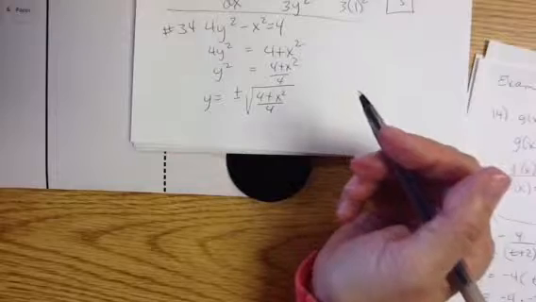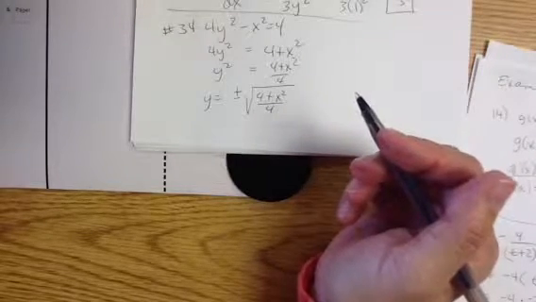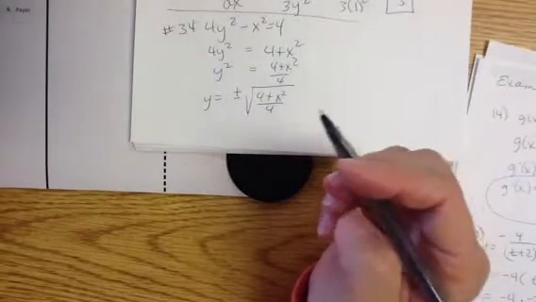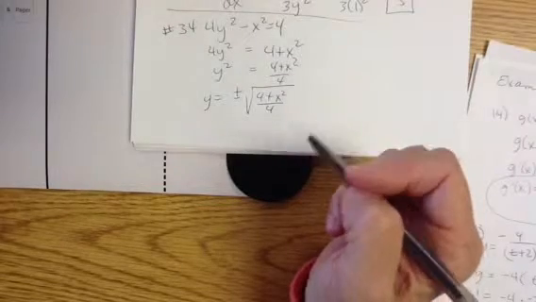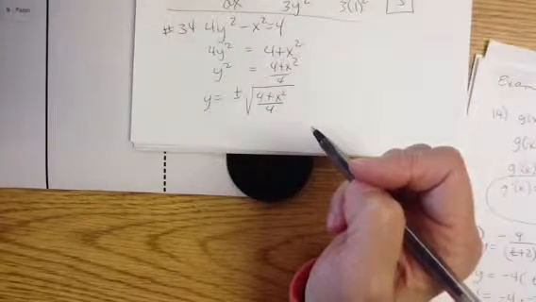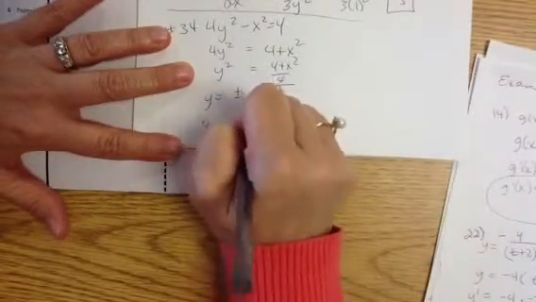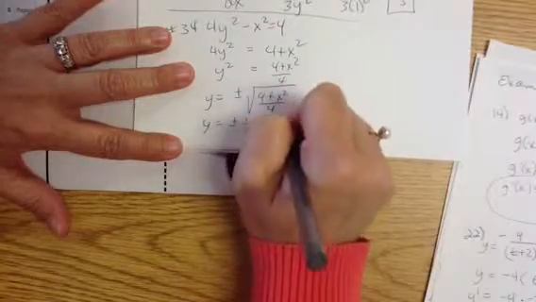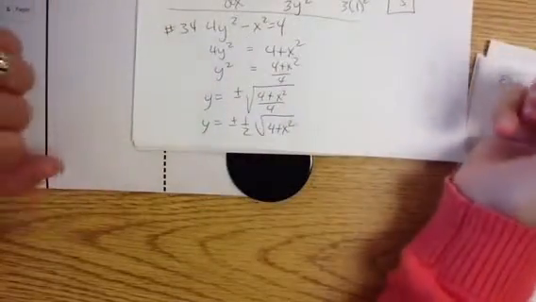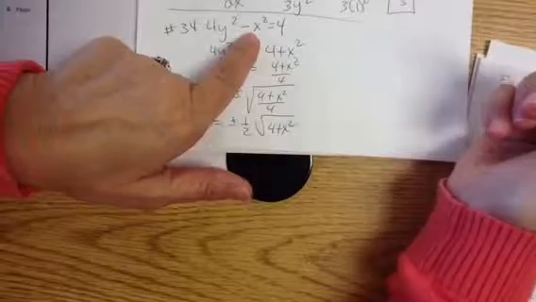Now they want us to sketch the graph and label the parts. So it's probably going to be very similar to, well, let's look and see what it looks like. So we could simplify this. We could say plus or minus 1/2 square root of 4 plus x squared. Looking up here, I can tell it's a hyperbola.